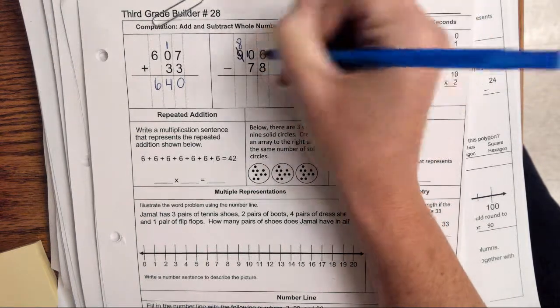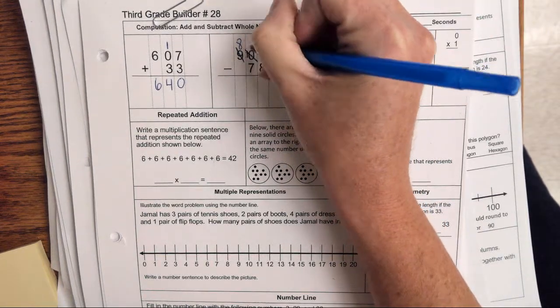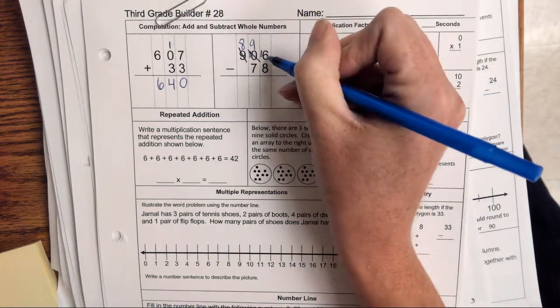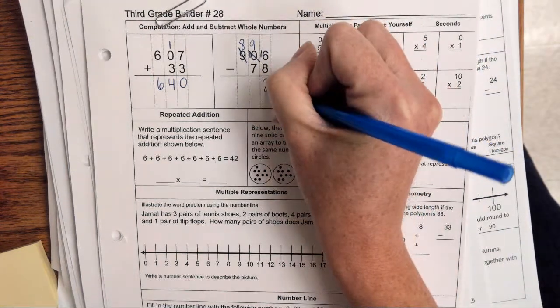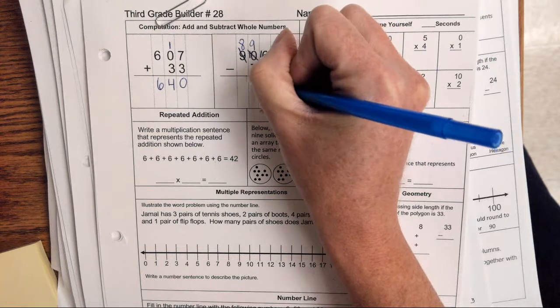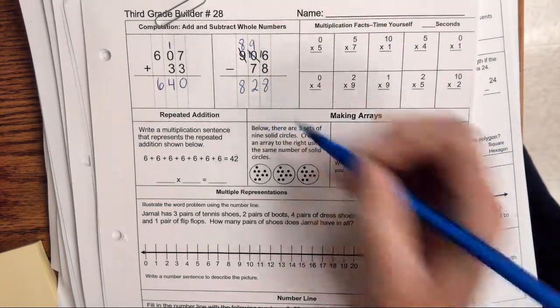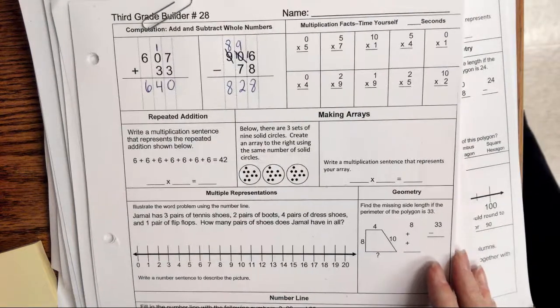Now I can take one of my tens, so I'm going to get one of these tens. I have 9 tens, and that makes 16 ones. 16 minus 8 is 8. 9 minus 7 is 2, and 8 minus nothing is 8. So our difference is 828.